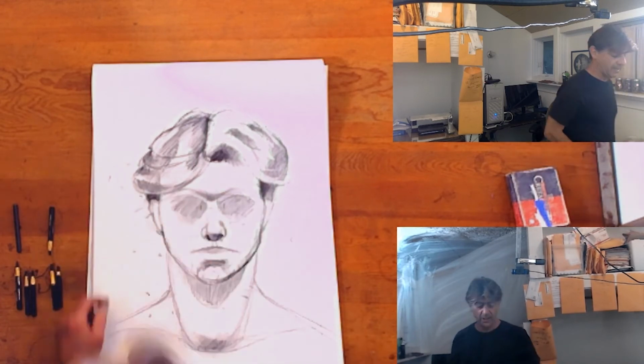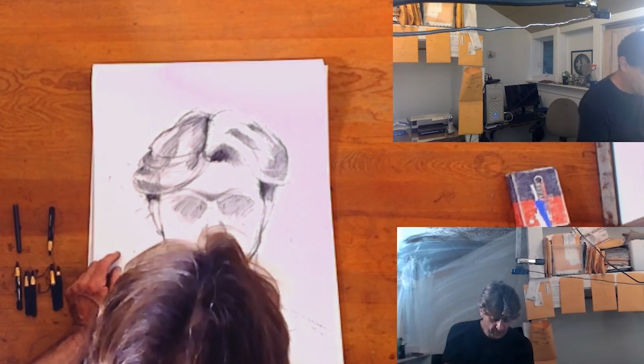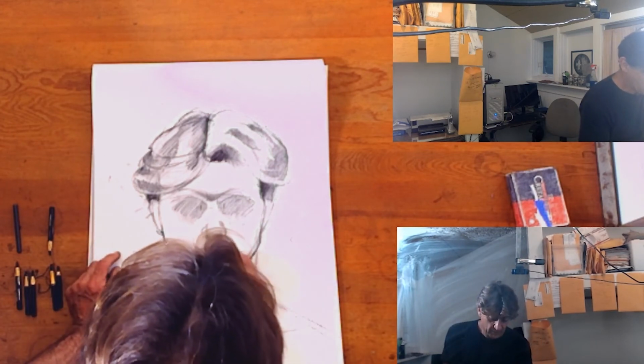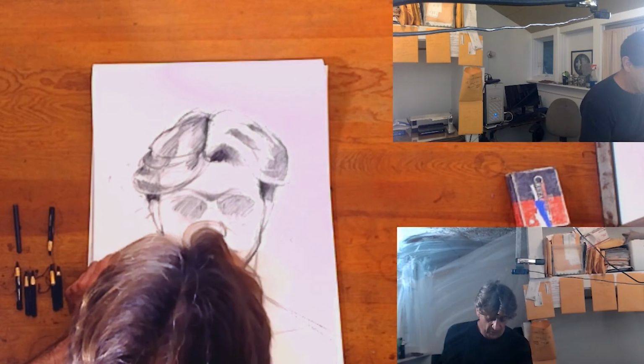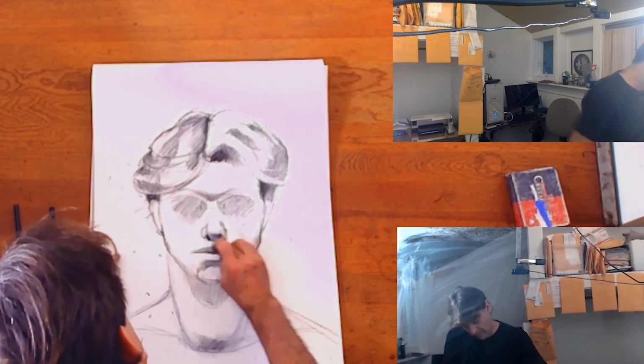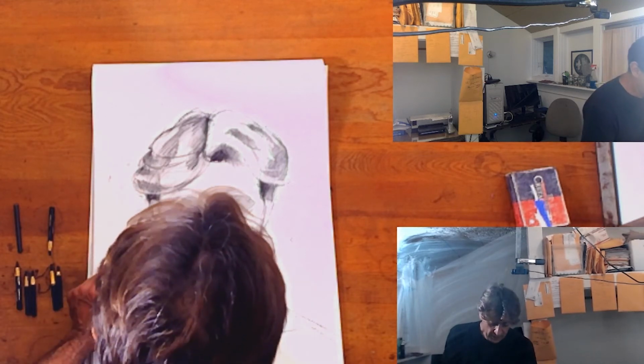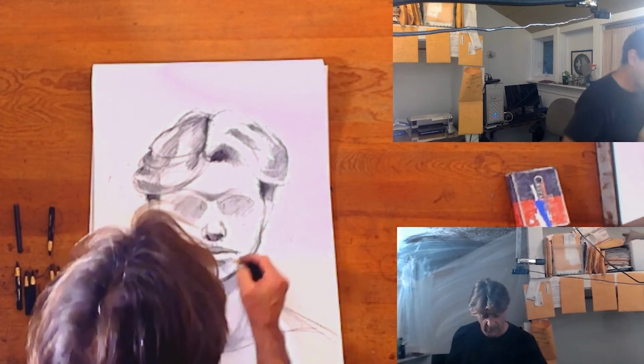So that's a pretty good indicator, right? Now, if I look at the split line of the mouth here, this part comes forward, that goes back. So I can push that a little bit darker.